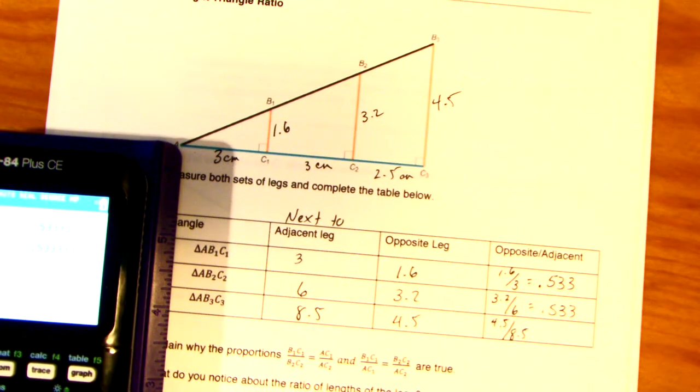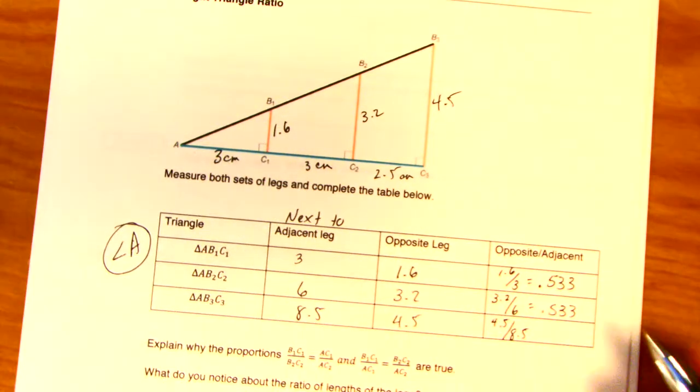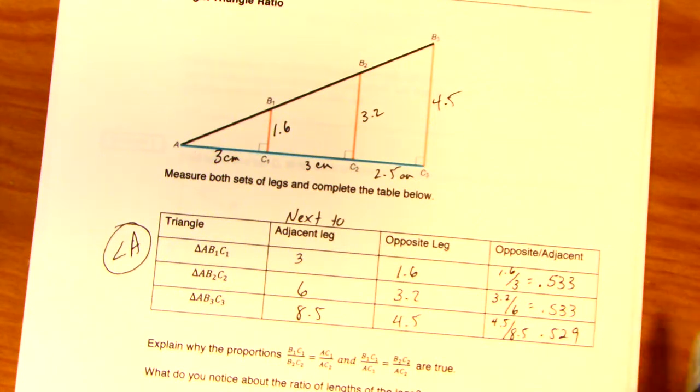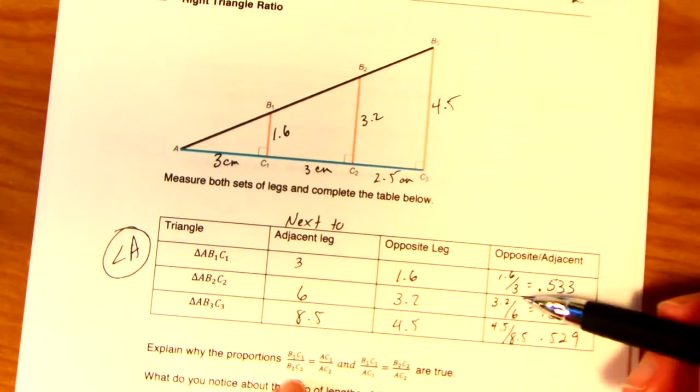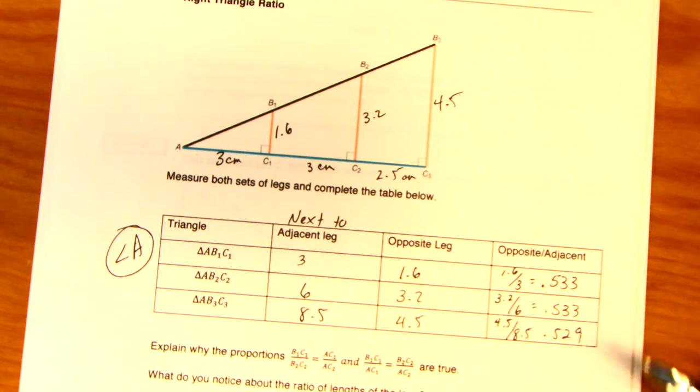4.5 divided by 8.5, we get 0.529. Okay, these are all pretty close. Explain why the proportions are true, okay? So these are all the opposite over adjacent proportions, okay? So why are they all true?